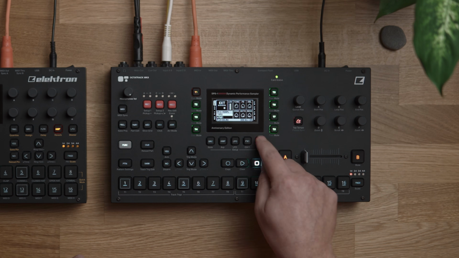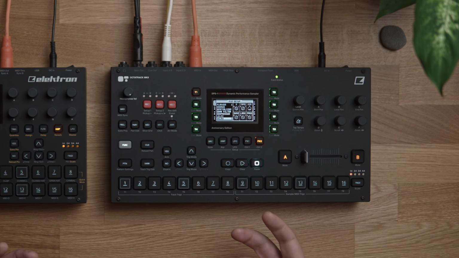However, you have quite a lot of choice from different effects that the Octatrack has. For example, you can have chorus, flanger, comp filter, lo-fi effects and whatnot. There are way many more effects for you on the Octatrack than on the Digitakt.